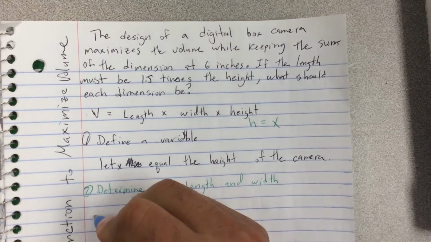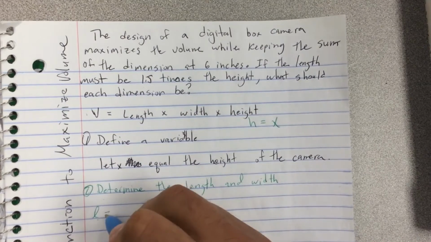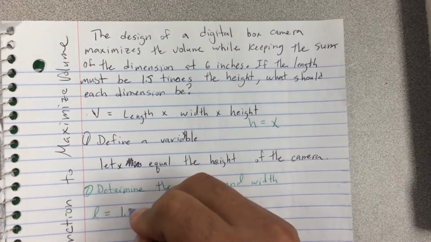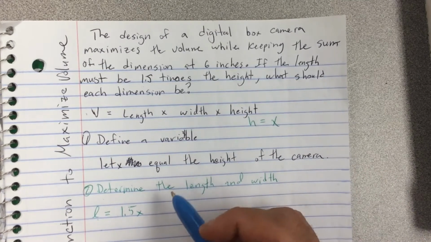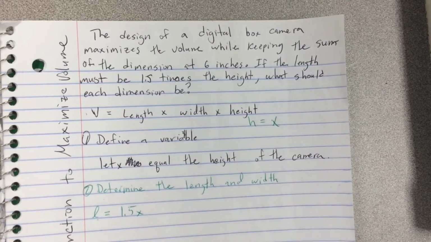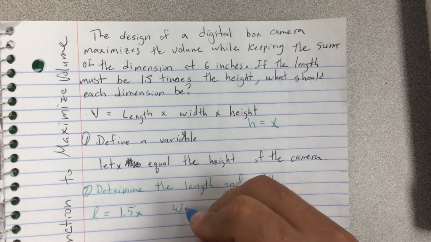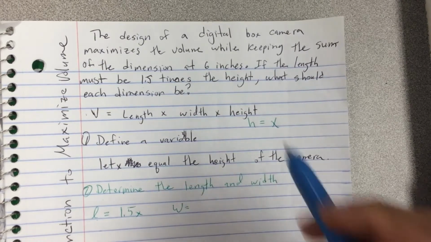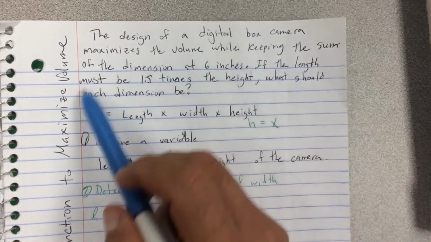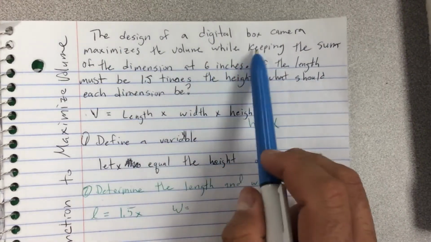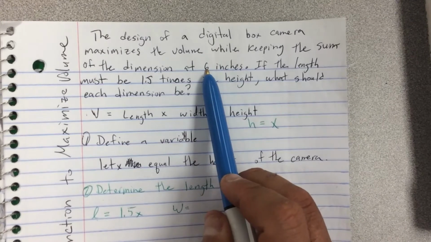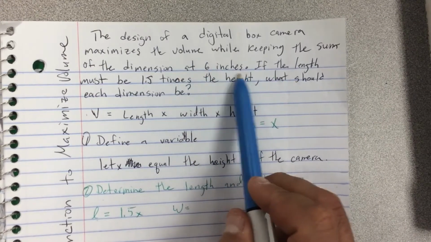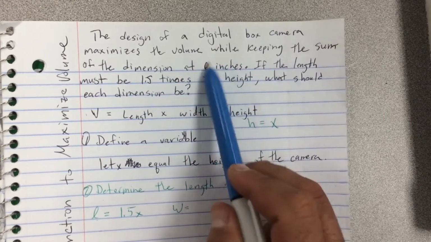That means our length, just using L, is equal to 1.5 times our height, which was x. But the width is something we really have to think about. I just put W for width. We don't really have any information about our width, but we do have that the sum of dimensions is 6 inches. That means the length plus the width plus the height must equal 6 inches.